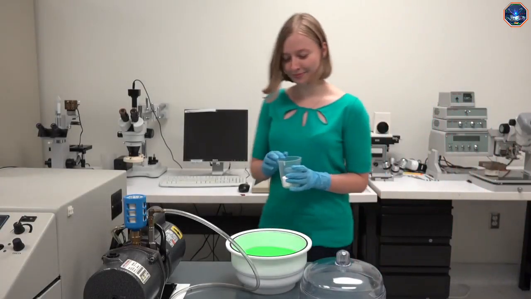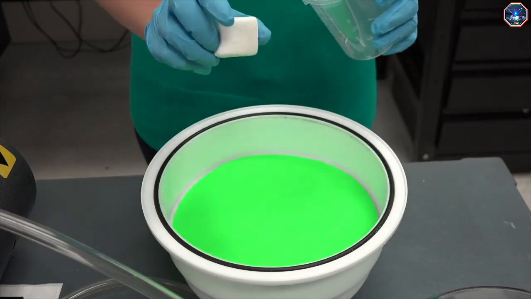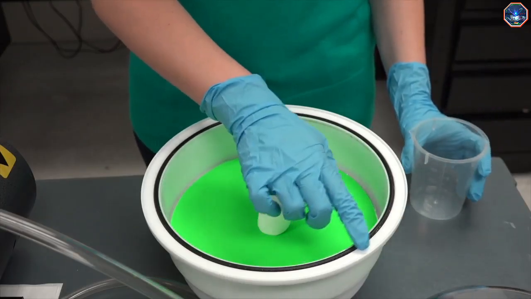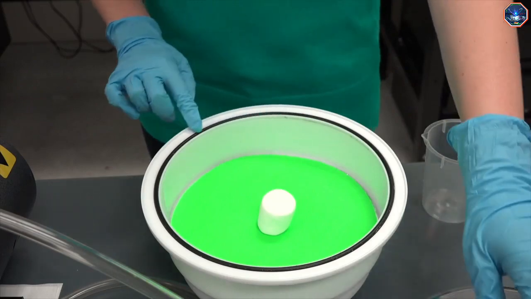I'm now in the sample prep lab outside of the clean room. We have put a marshmallow into the chamber because it will expand as the pressure in the chamber drops. This will enable us to see how the pressure is changing in the chamber as we pump the chamber with the mechanical pump. The chamber needs to be sealed so that air cannot get in when we pump it down and remove the air. Here is the O-ring gasket that seals the chamber.